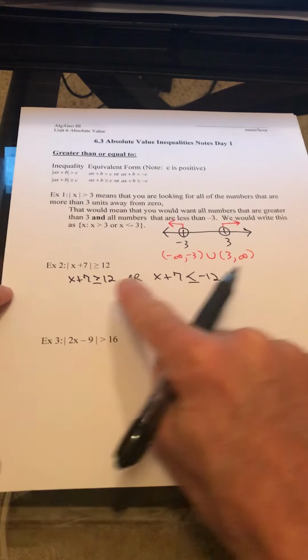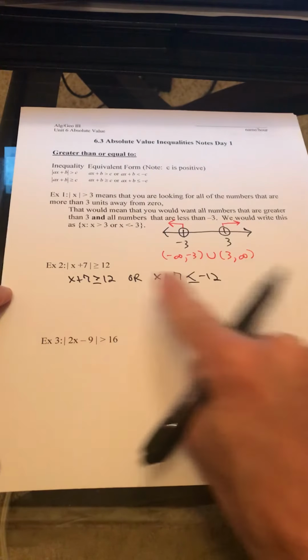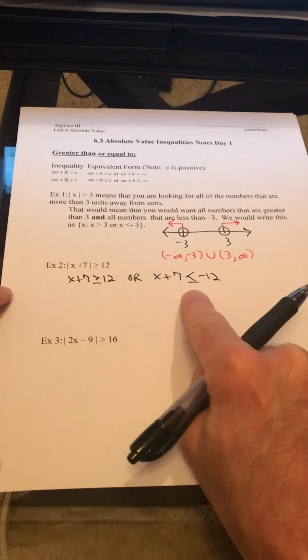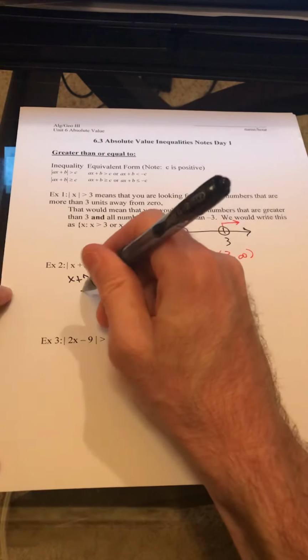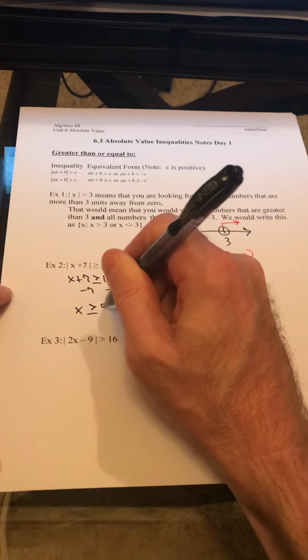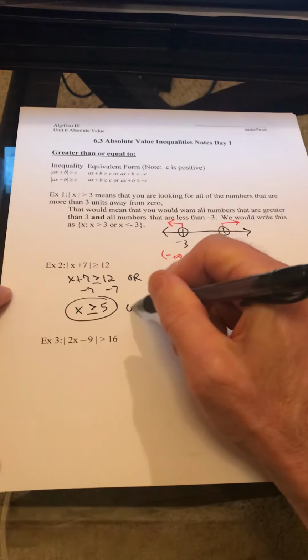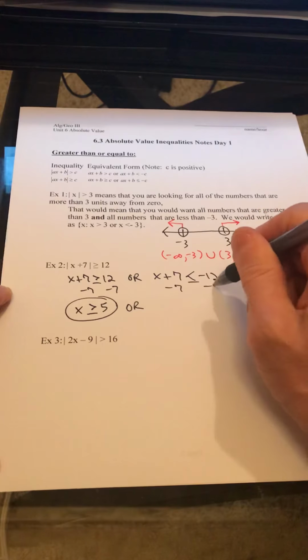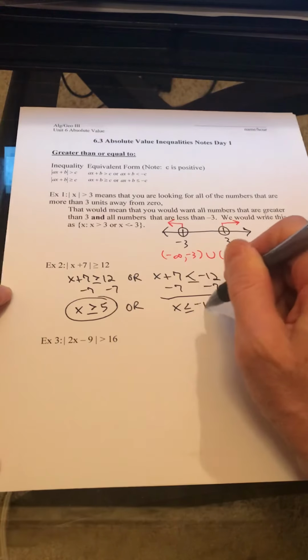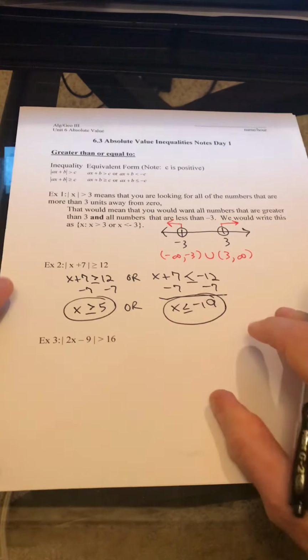One for the positive, you keep the inequality as is. For the negative, you do flip the greater than or equal to a less than or equal to. Subtract 7, so one solution will be x is greater than or equal to 5, or subtract 7 and x is less than or equal to negative 19.